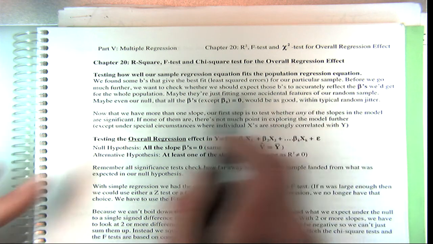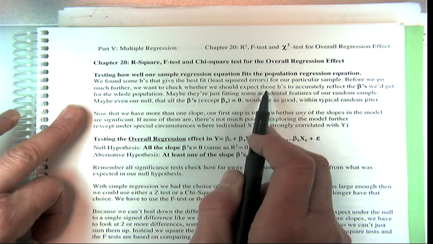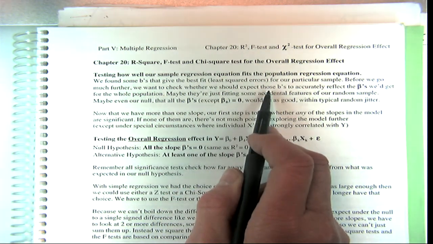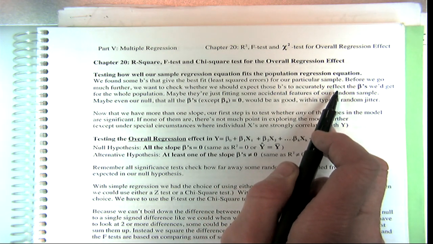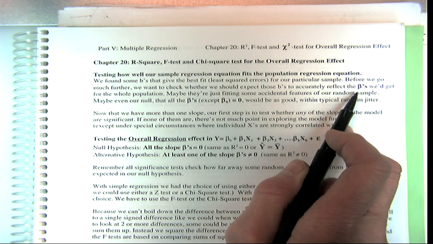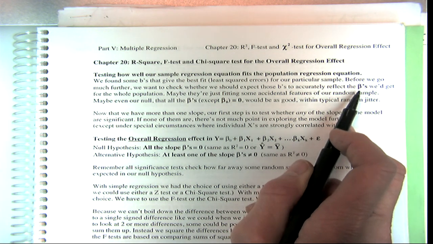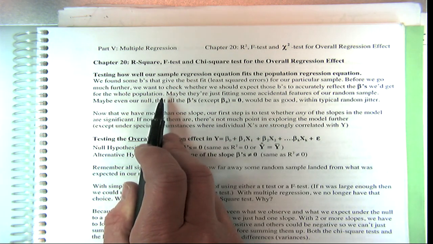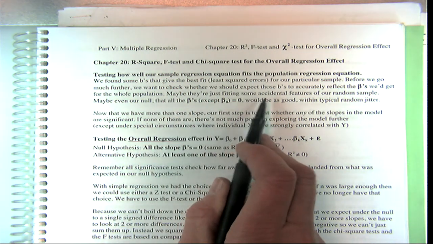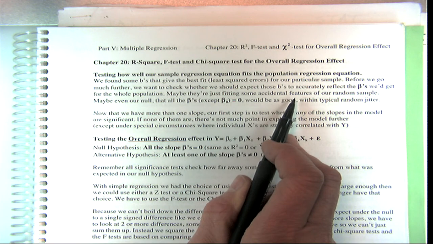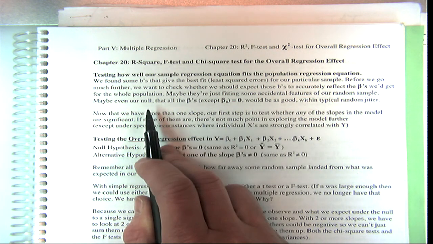But before we go much further, we want to check whether we should expect those slopes that we got to accurately reflect the population slopes, the betas, we'd get for the entire population of all 2,000 stat 100 students. Maybe they're just fitting some accidental features of our random sample.